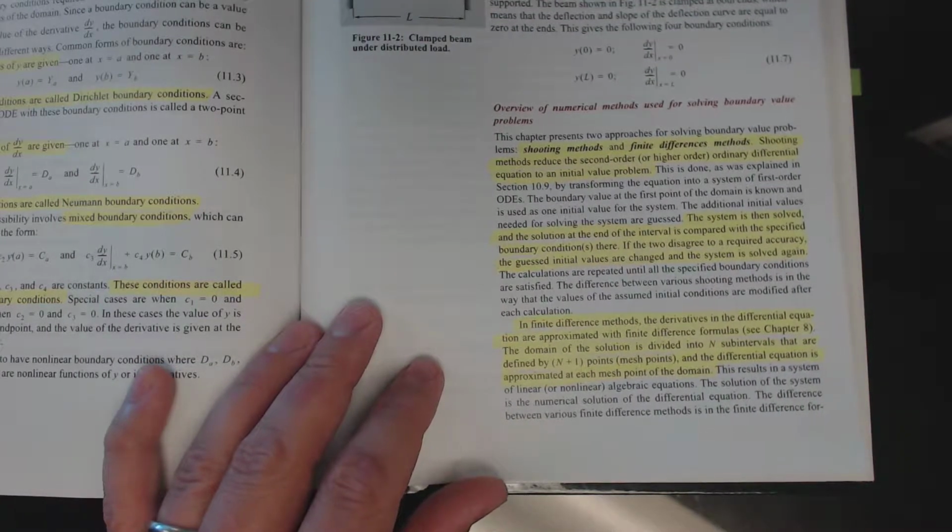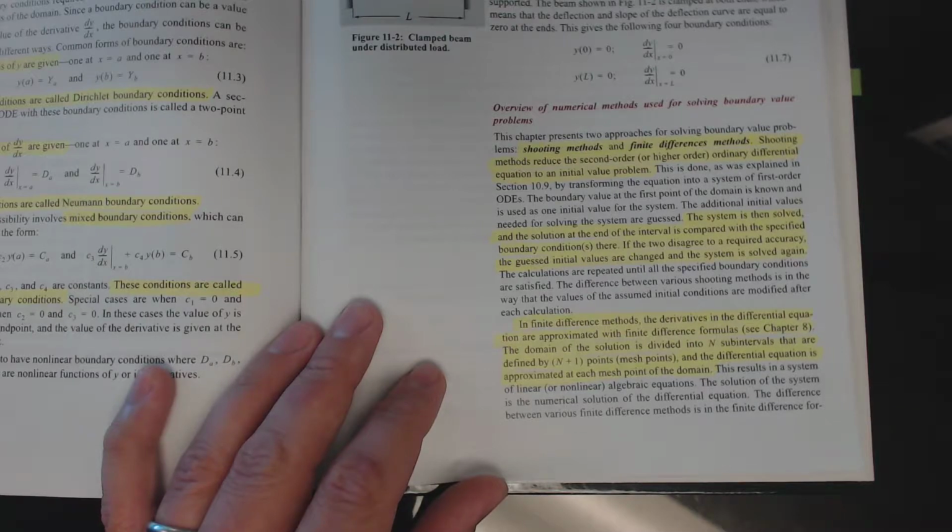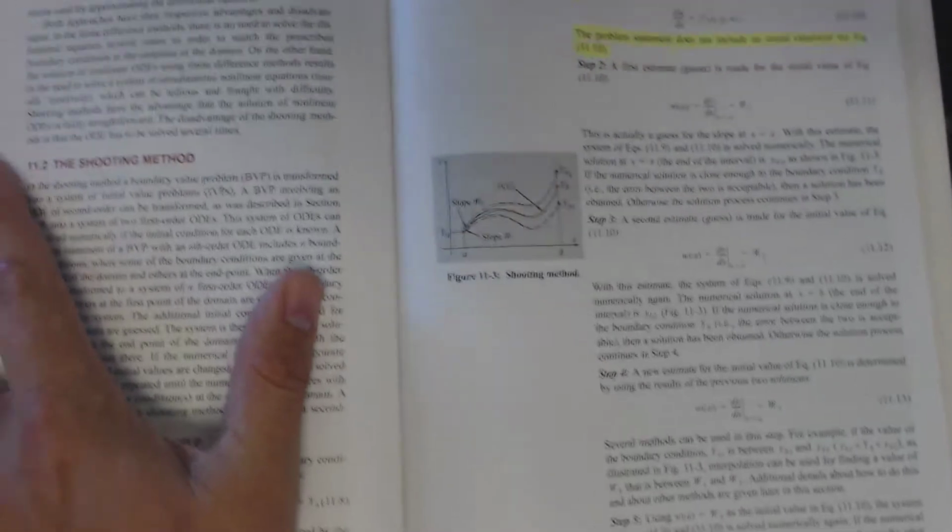It gets rid of iteration, it gets rid of searching, you should be able to go through and solve the problem more or less once to find the answer. But first, let's discuss the shooting method.